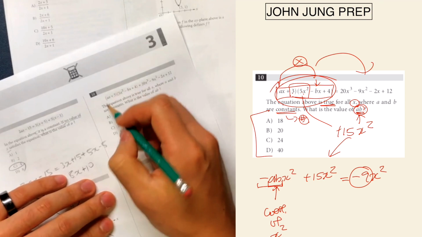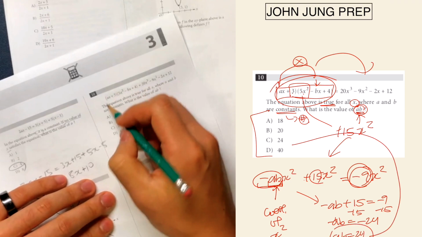So if you look at it, minus ab plus 15 should equal minus 9. So I bring that into an equation. Minus ab plus 15 is equal to minus 9, which means minus ab is equal to, subtracting 15, minus 24. And ab has to equal 24, which means our answer is going to be C.